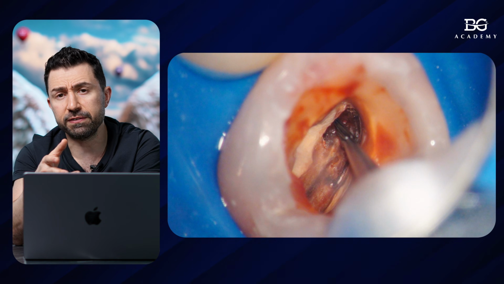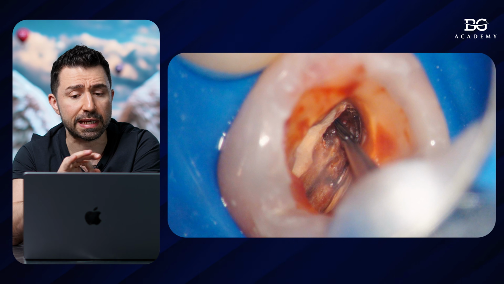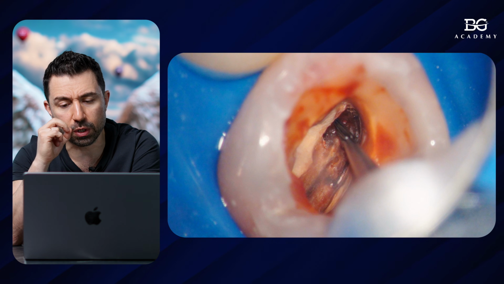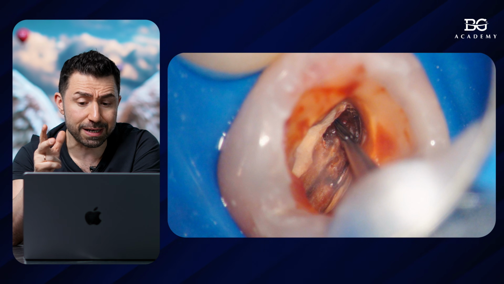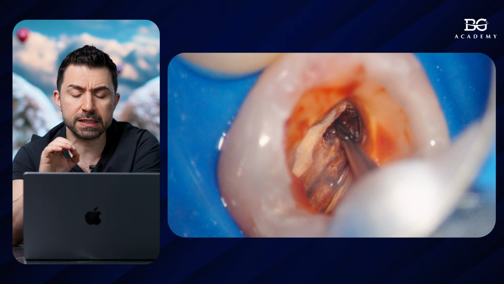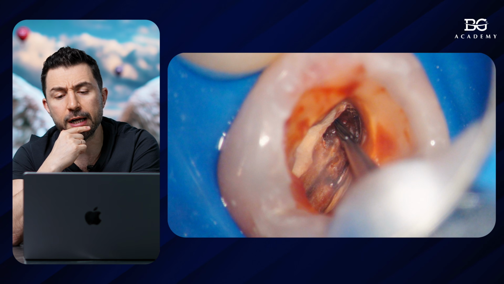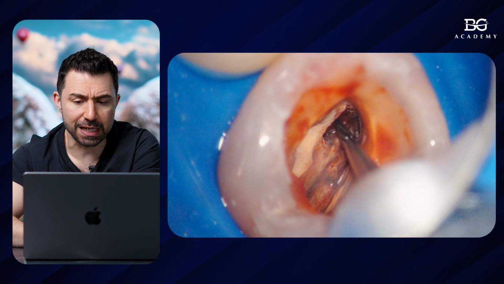You can use thin burs or thin ultrasonic tips to shave the isthmus, to clean the isthmus, to find the root canals. Like in this case, we use a special carbide, a very thin, long-neck endodontic bur, to clean up the isthmus and to preserve as much sound tooth structure as we could in such cases.